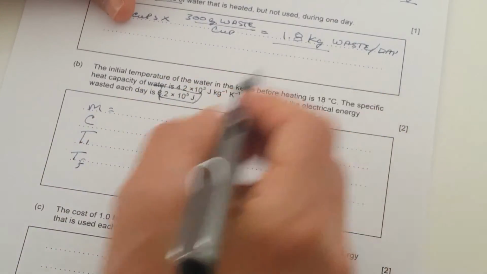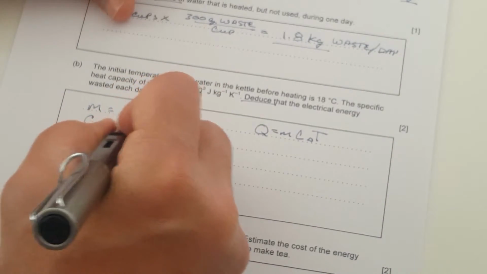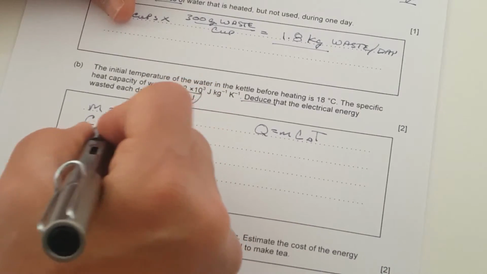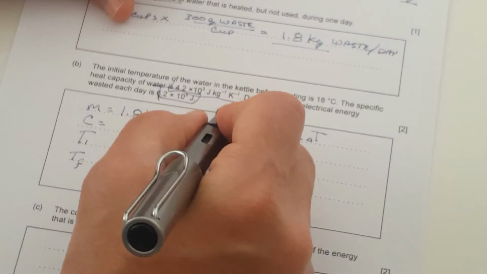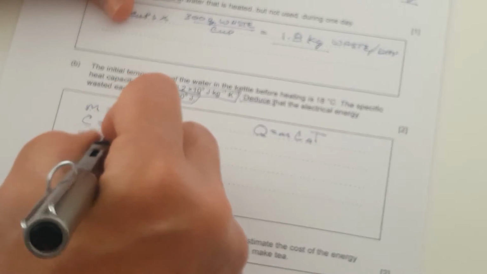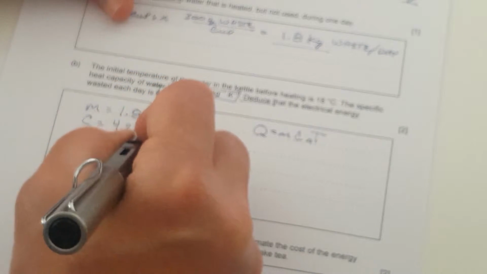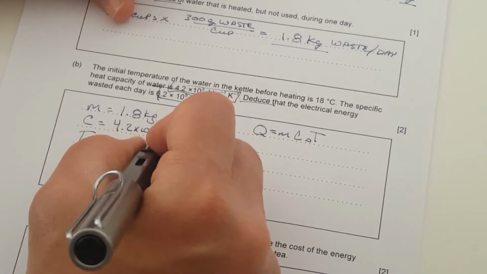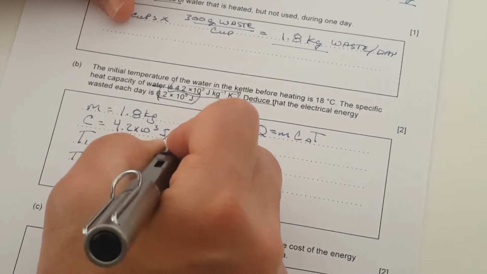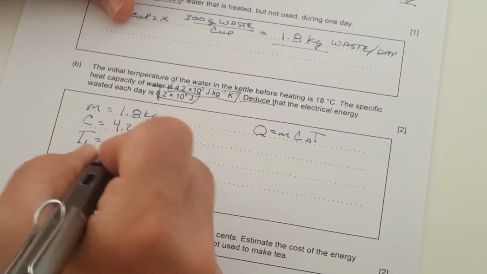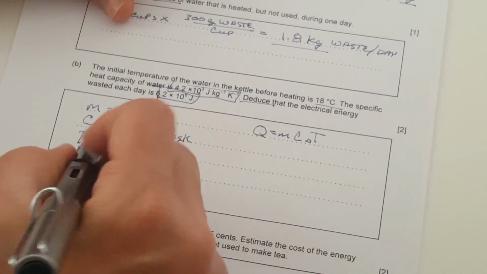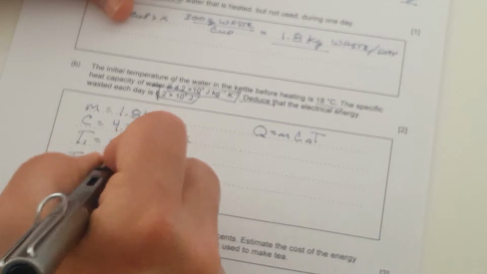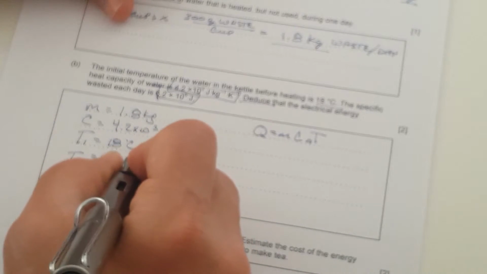Mass 1.8 kilograms, C 4.2 times 10 to the third joules per kilogram Kelvin. Initial temperature in Celsius 18. Final temperature, we're going to boil it, so it's going to be 100 degrees Celsius.